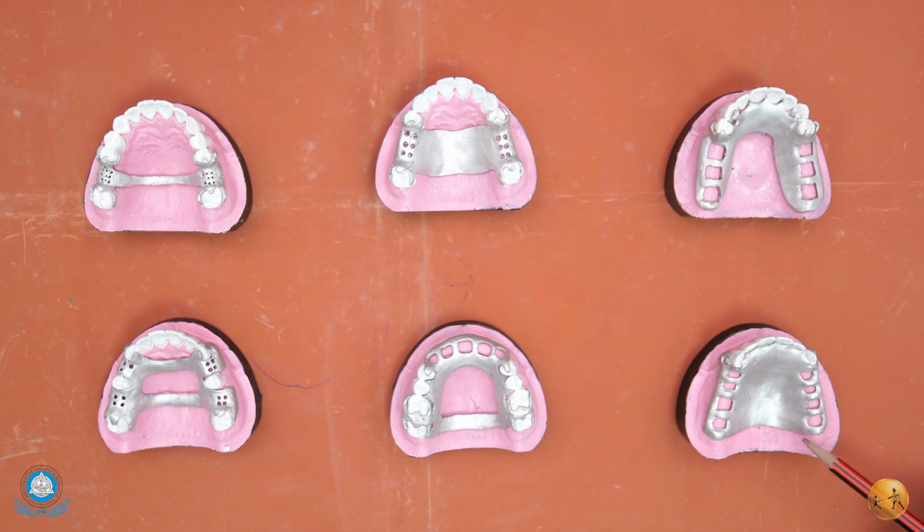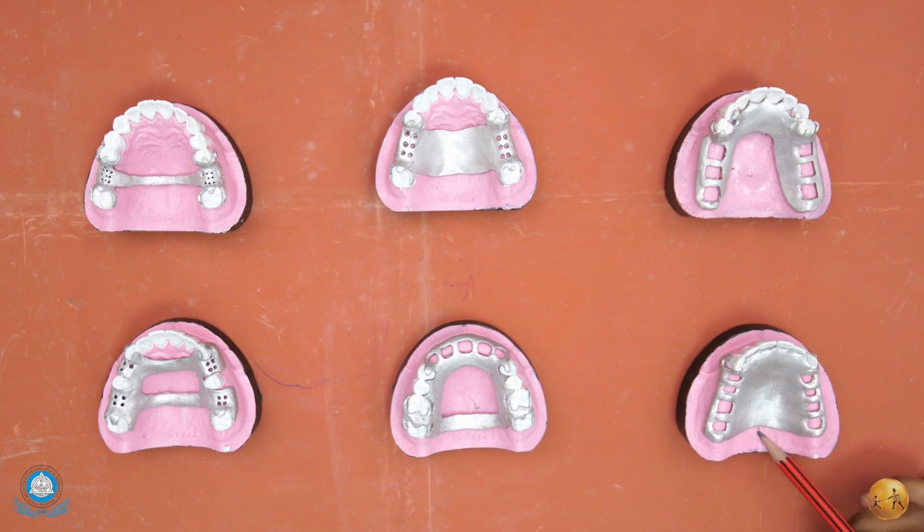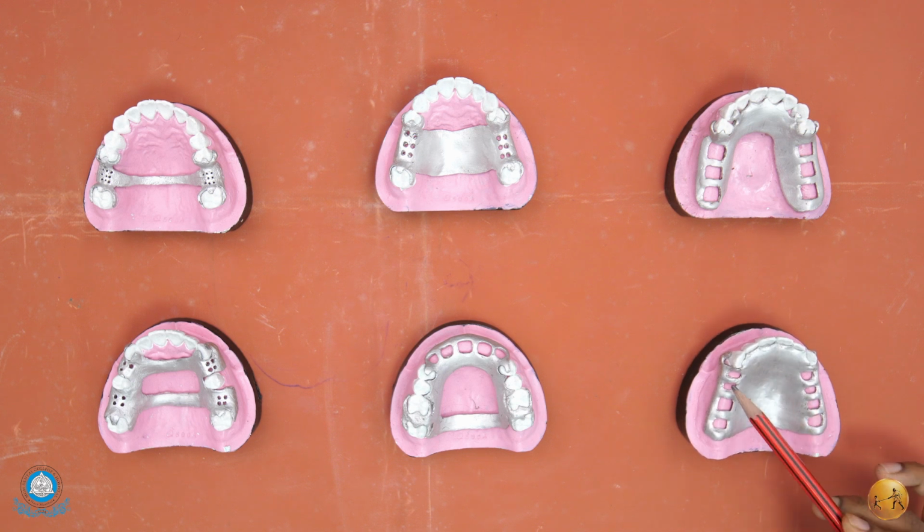The last maxillary major connector is a full coverage palatal major connector. It follows the contours of the palate, thereby does not interfere in speech and has good rigidity in thin sections. This is indicated in class 1 and class 2 situations, also in situations where some or all anterior teeth remain, so that it provides maximum rigidity to a class 1, class 2 situation.